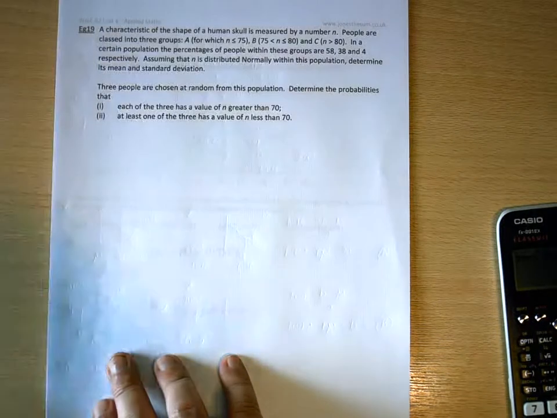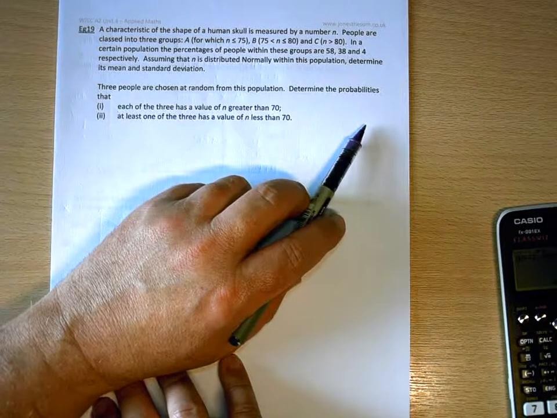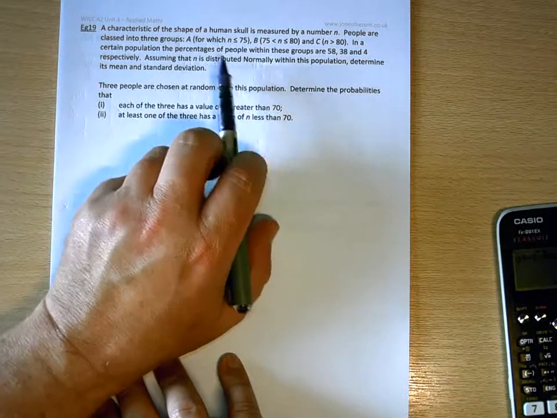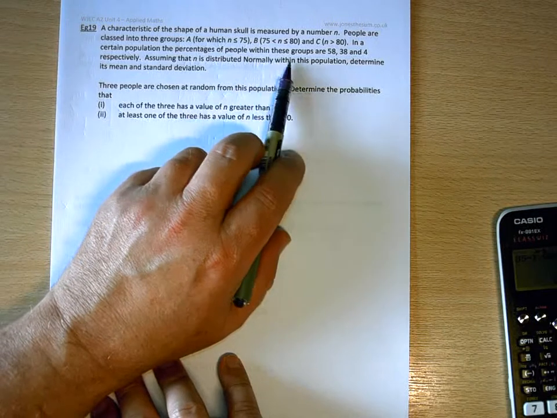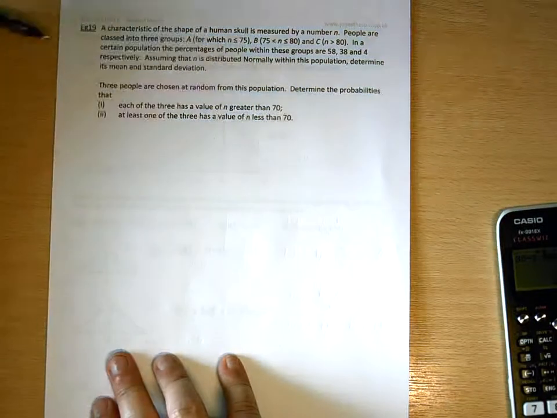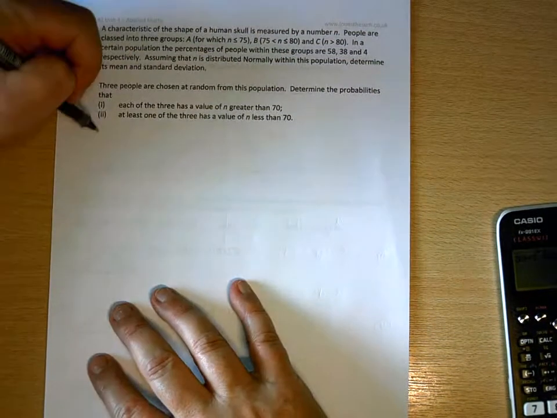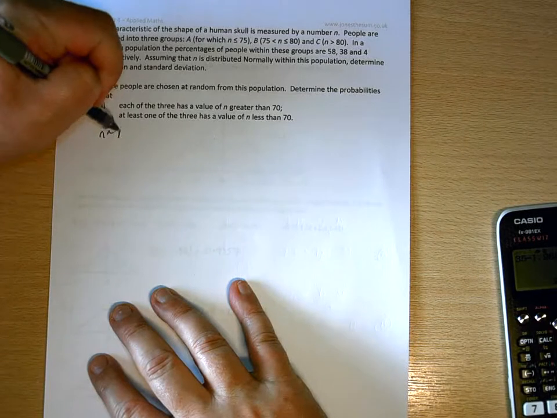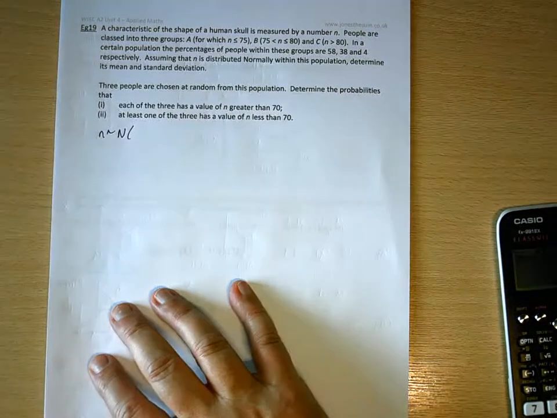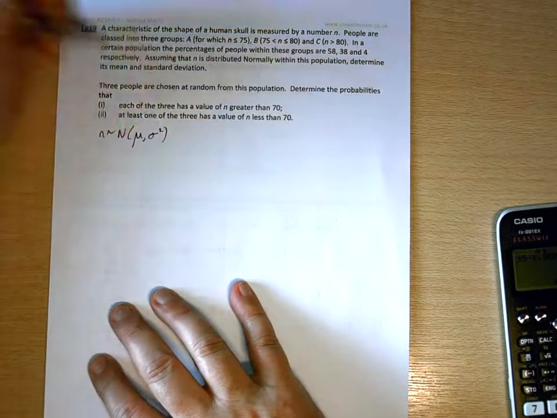A, for which n is less than or equal to 75. B, n is between 75 and 80. And C, n is greater than 80. In a certain population, the percentage of people within these groups are 58%, 38% and 4% respectively. Assuming that n is distributed normally within this population, determine its mean and standard deviation.